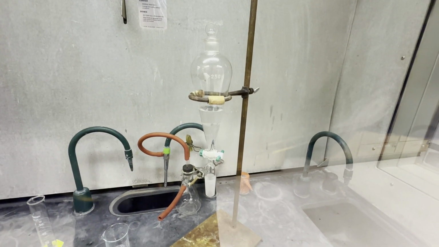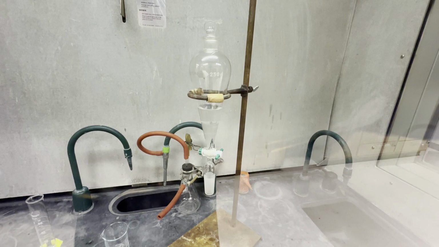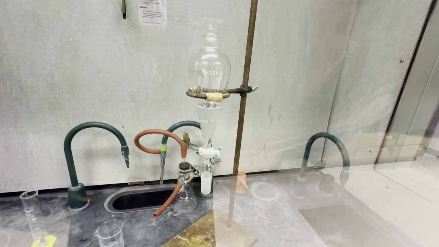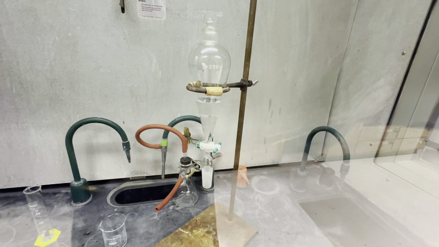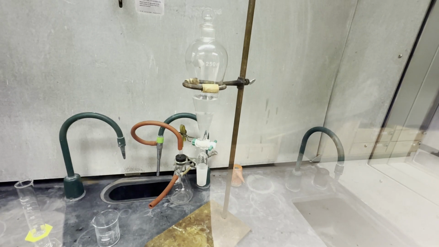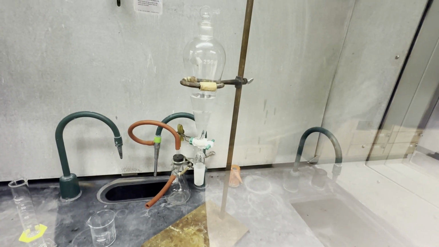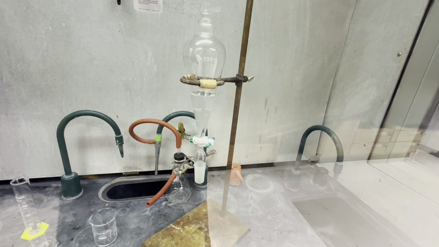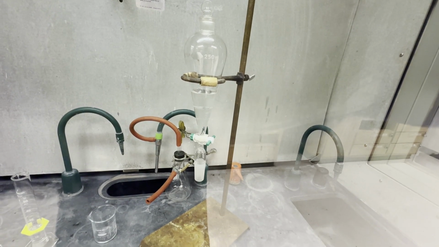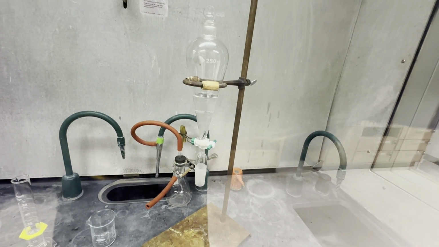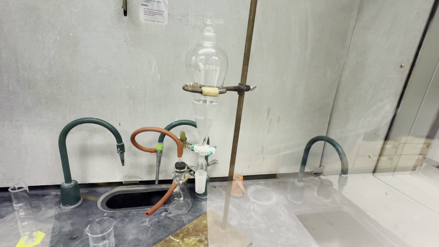Also, on using the SEP funnel, you saw me first cap it, slowly invert, and then I opened the stopcock by turning the little valve at the bottom, and you heard it hiss. This is because of a buildup of pressure, and that's why we vent it. You want to make sure you're pointing your SEP funnel into the hood. If you don't, then you could spray someone or yourself.